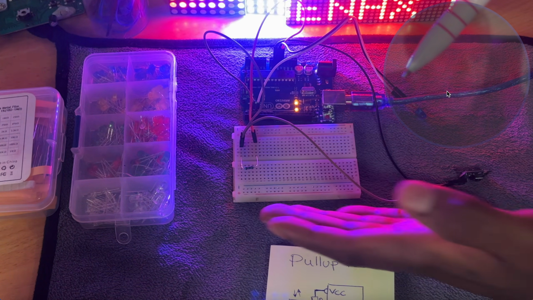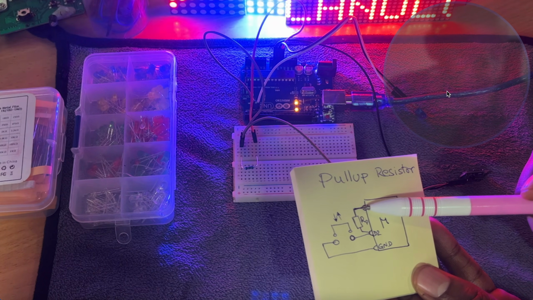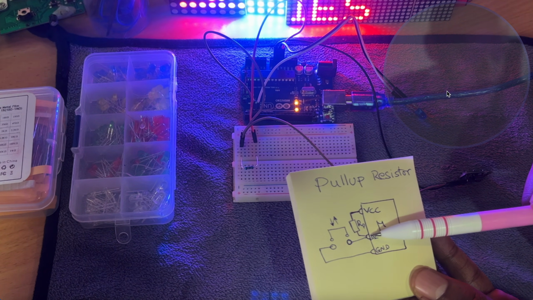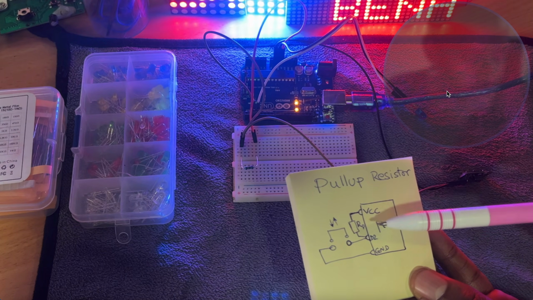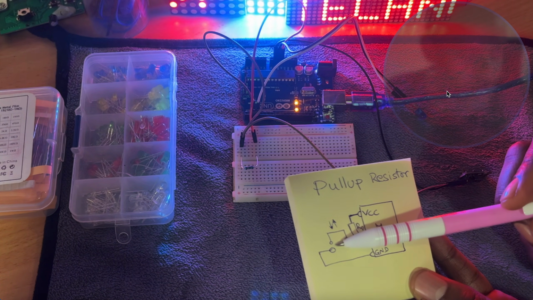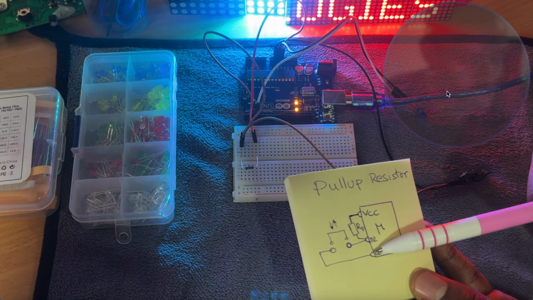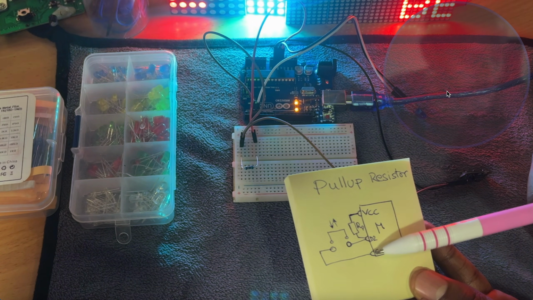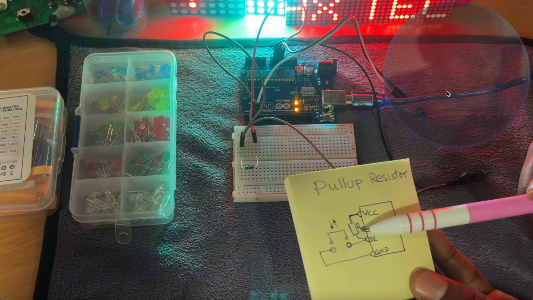Why do we need this resistor? Because without it, if the wire was directly connected from pin number 2 to the VCC, this means when the button is pushed and the pin is also connected to the ground, there will be a short circuit, because there will be the VCC, which means 5 volts, meeting directly the ground here, without passing through any resistor.